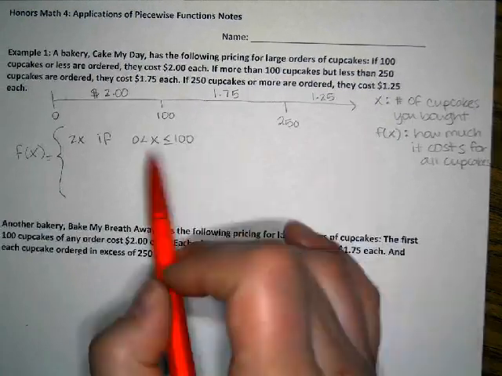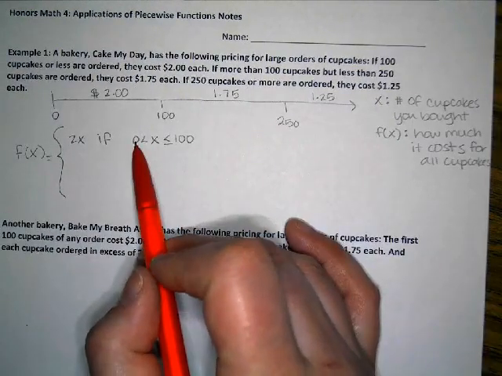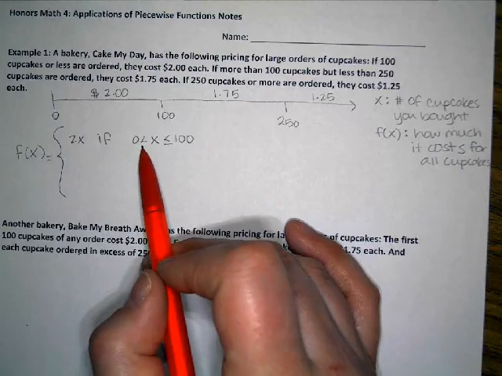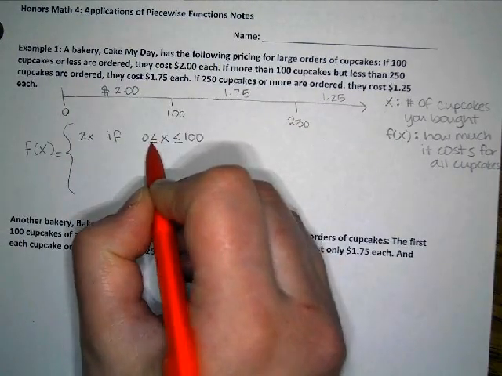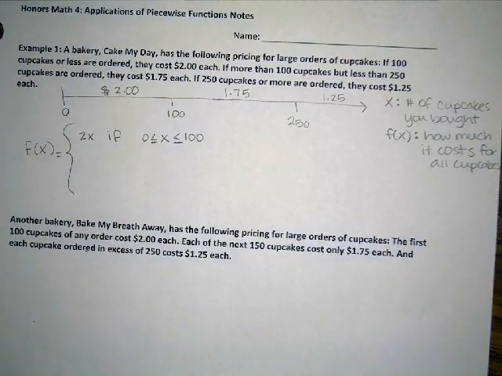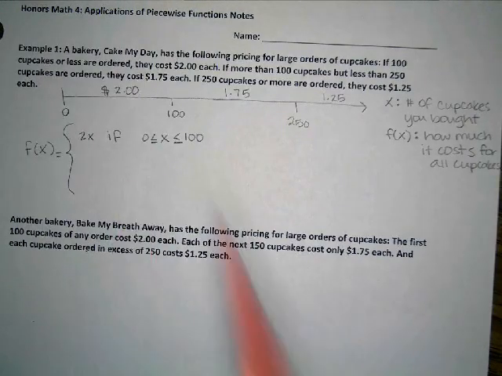So you could leave this as 0 is the bottom and not put equal to, and I will give you full credit for that. Or you could put equal to, and I would give you full credit for that as well, because if you plug 0 into the function, it's going to make sense that you would pay $0. It also makes sense if you say you can't plug in 0 because if you're not going to buy cupcakes, you shouldn't be there to begin with. Does that make sense? So I'm good with it either way. You can put the equal to or not put the equal to. I'm fine.